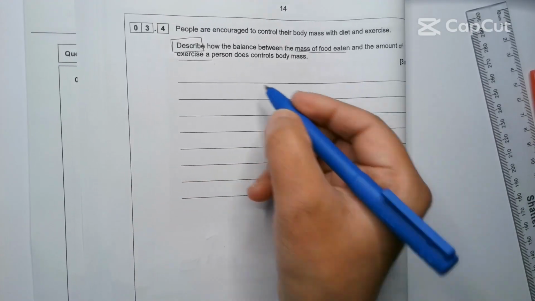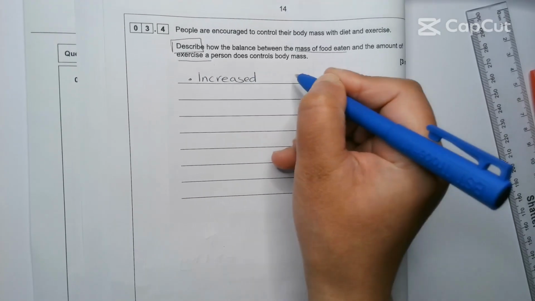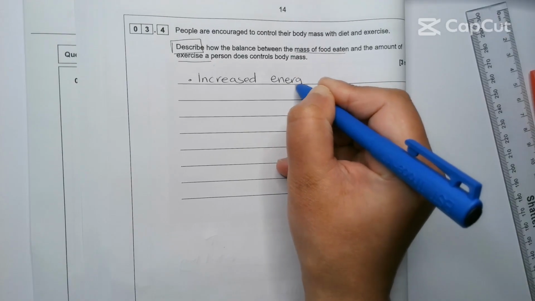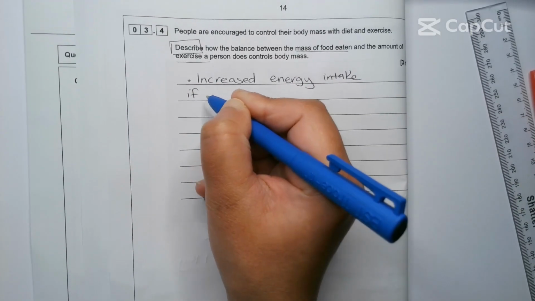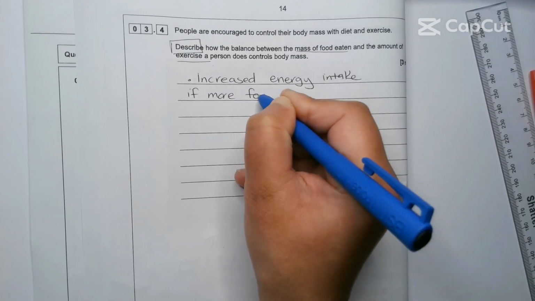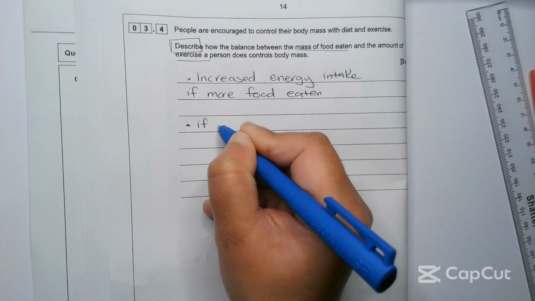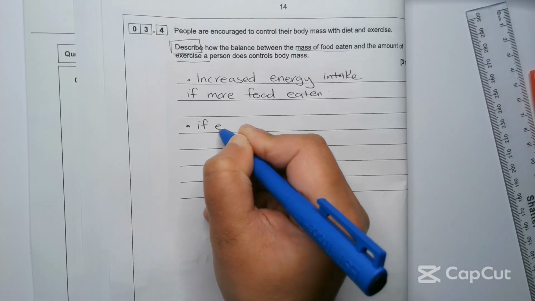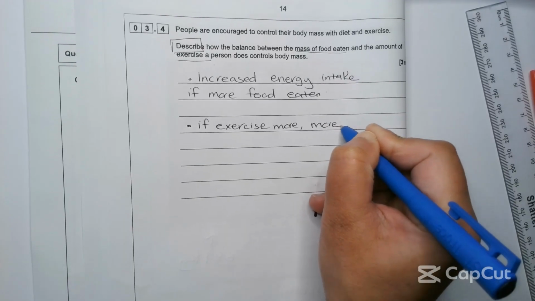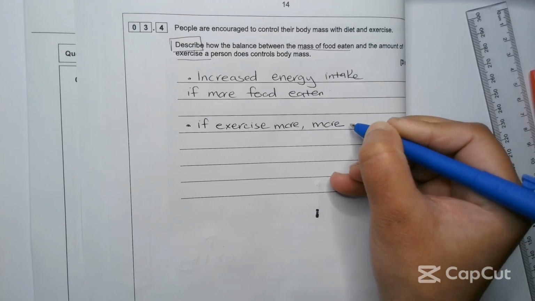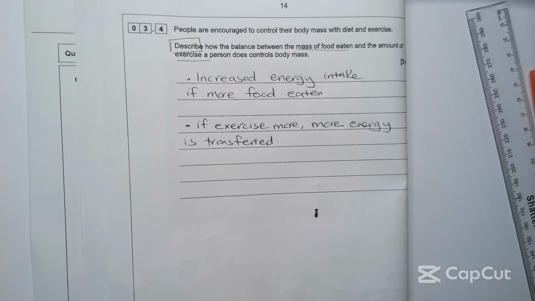So we can say increased energy intake if the person eats more food. And then let's talk about exercise, and if they exercise more, energy is transferred. So obviously more energy is being released. So that should get me 2 marks or 2 bullet points.